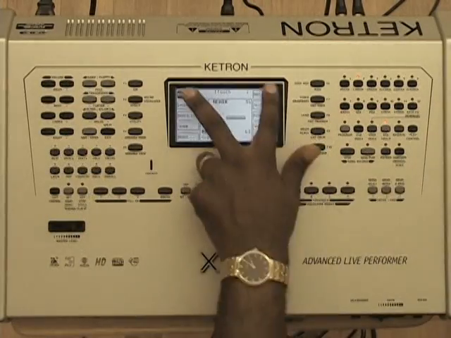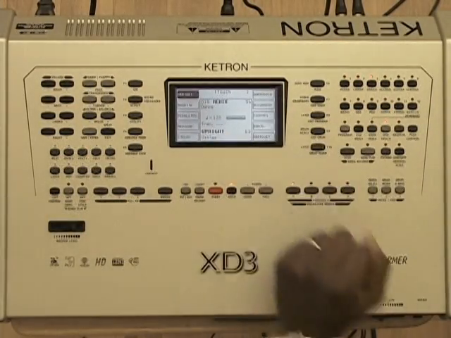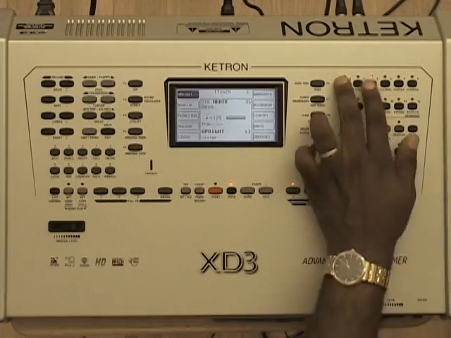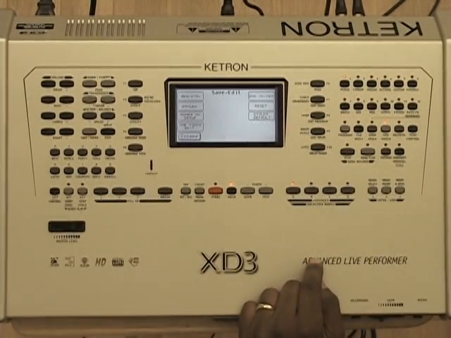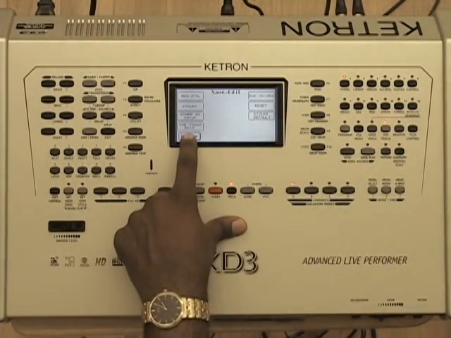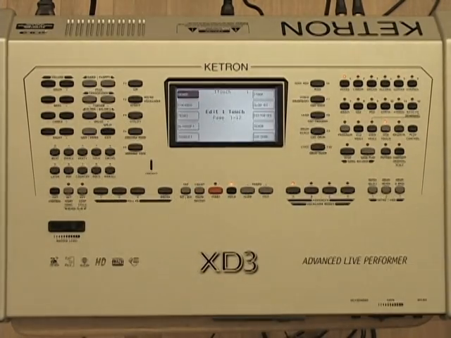Group number 2, another 10. In group number 3, another 10. How do you get the voices in there? Well, let's do this. I'm going to press save, enter, and I'm going to go to one touch edit, which is over here, which is F4. So now we have the current voices in those locations.